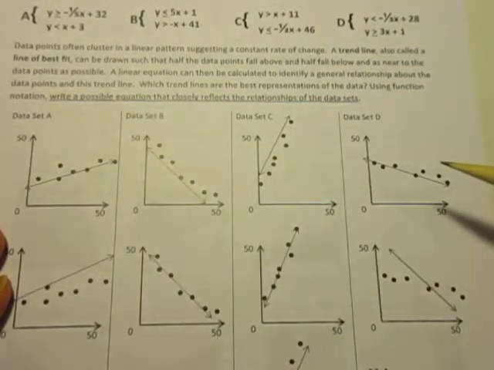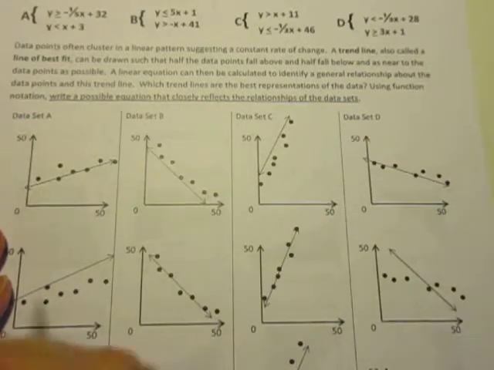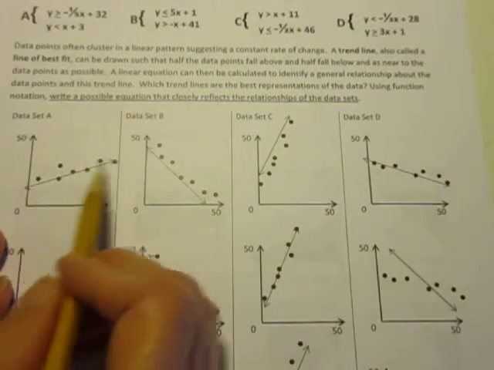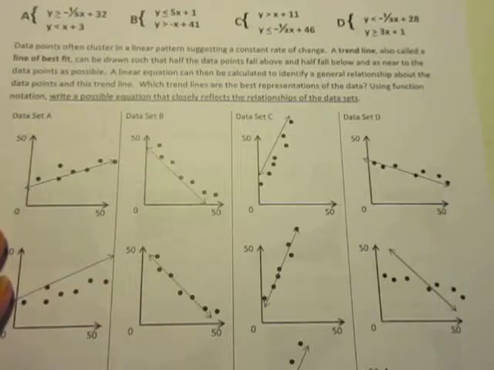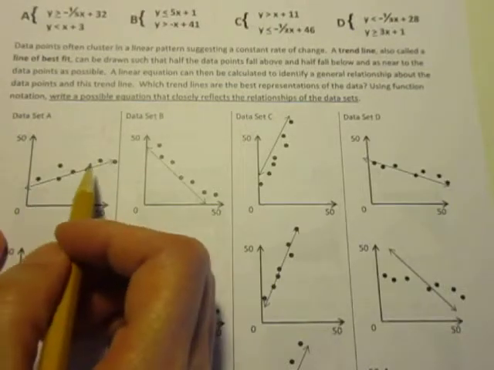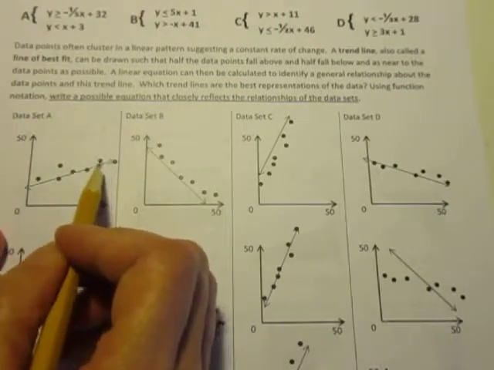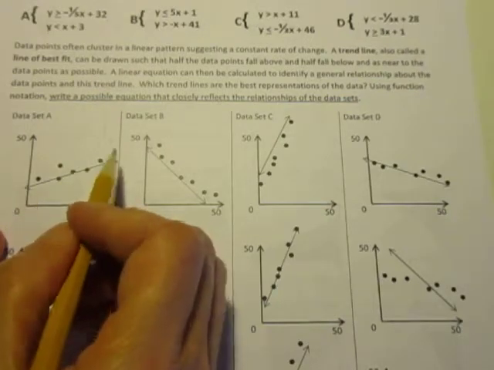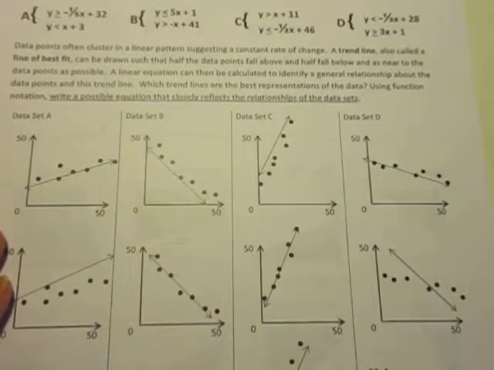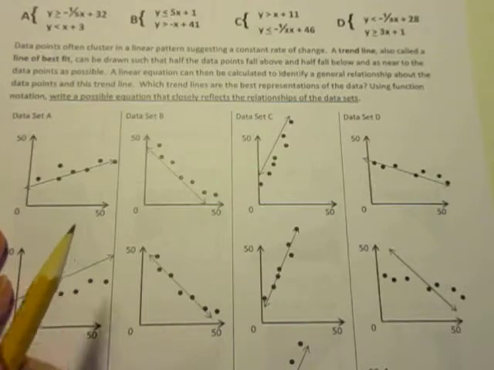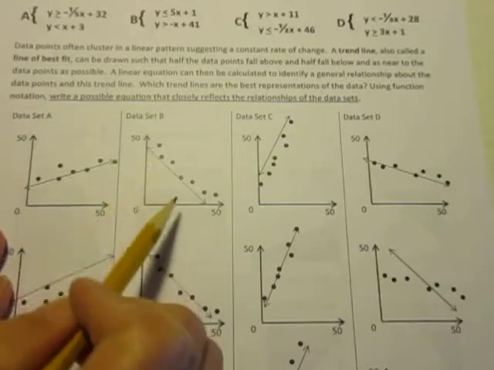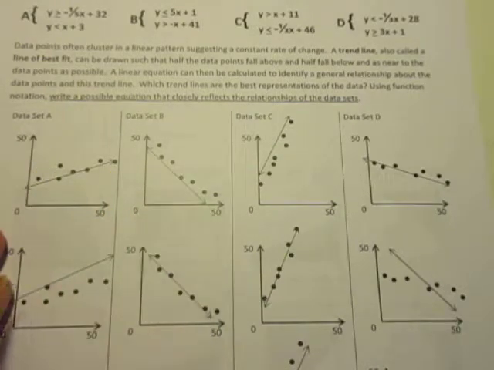Those are called data points. Very often in real life when we have these data points, they cluster along a line, an imaginary line. That imaginary line suggests that there's a constant rate of change. If it's positive like this, you can assume as one variable increases, the other will increase as well. Or if it's negative like this, as one variable increases, the other decreases. They have an impact on each other.